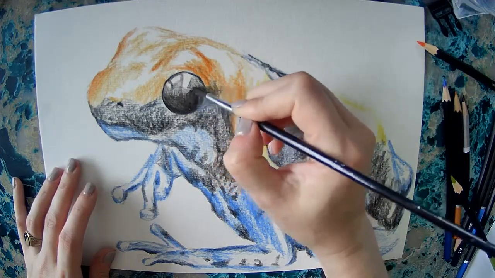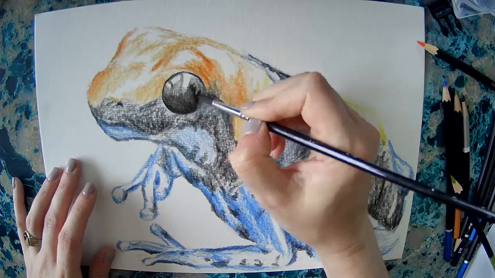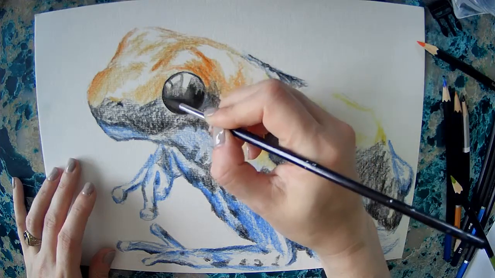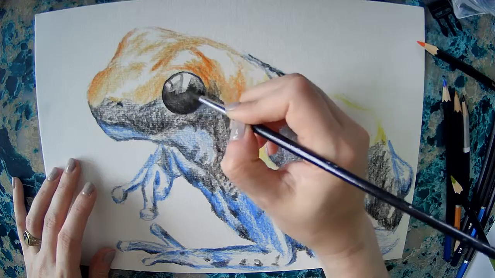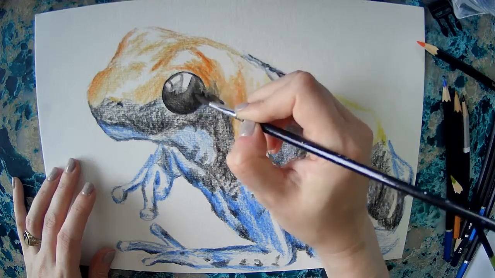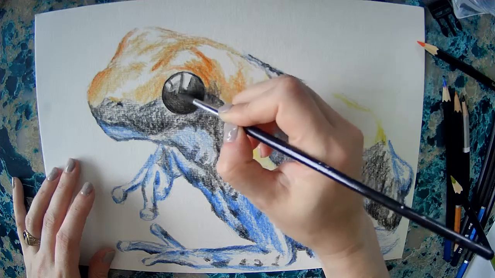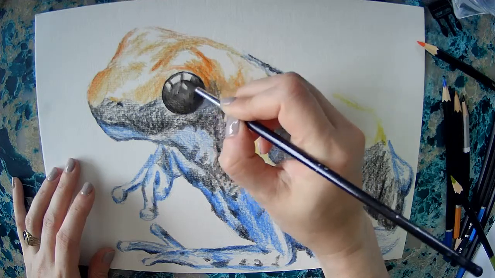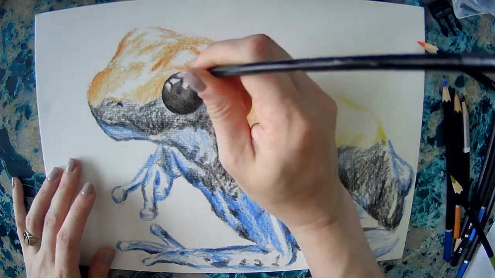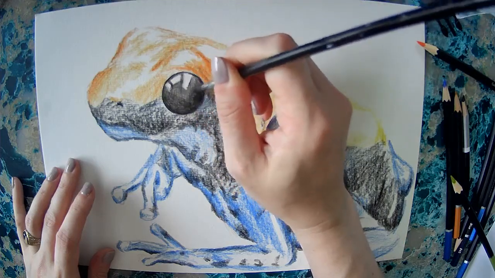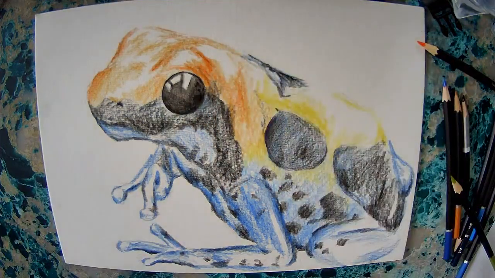Don't want to put too much water on because I'll lose control of where the colour goes. Got into deep concentration mode again, haven't I?